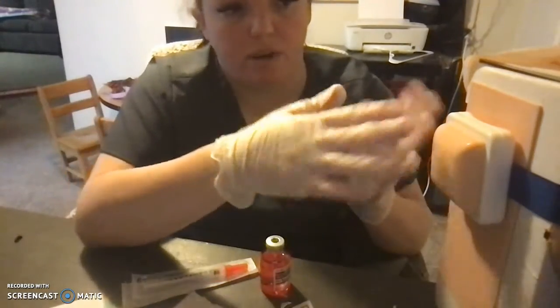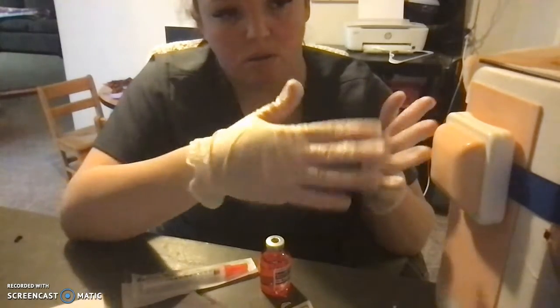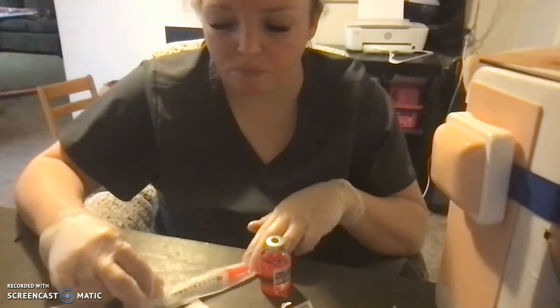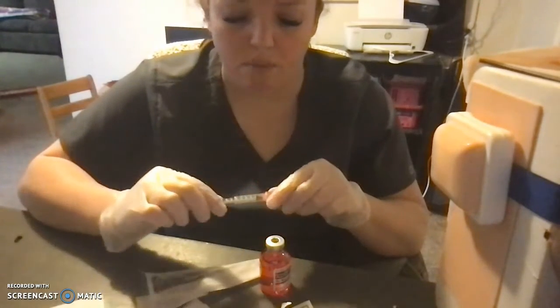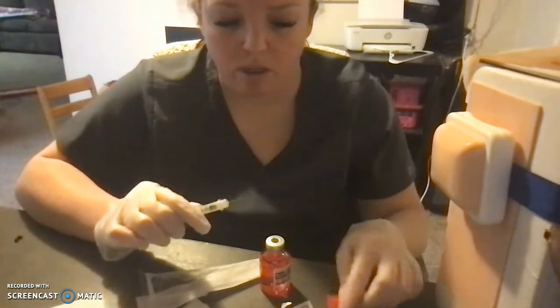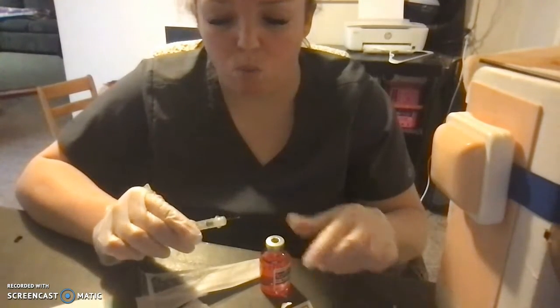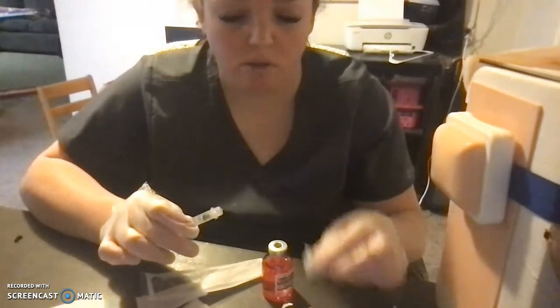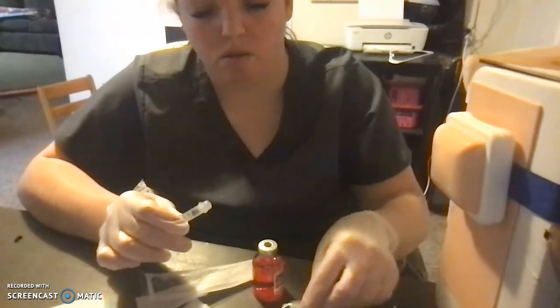So then after I verified the patient's skin, I'll draw up my medication. Again, the medication is 0.1. So I clean the top of that off with alcohol.